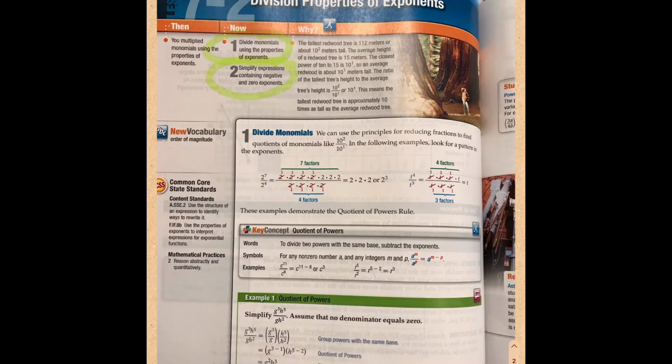First up, let's talk about dividing monomials. We can use the principles for reducing fractions to find quotients. That's the word you use when you're dividing, of monomials, like 10 squared over 10 to the 1. So look for a pattern.